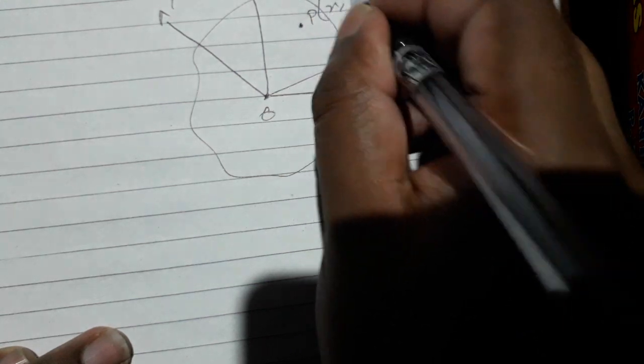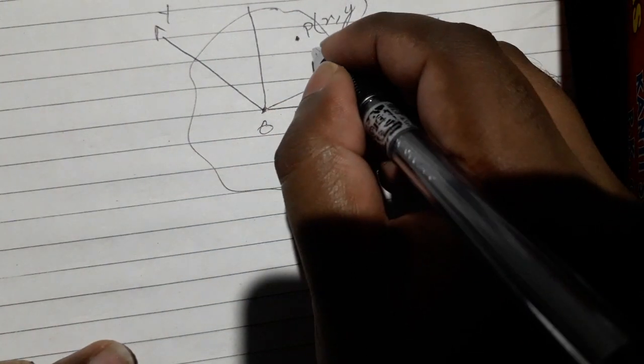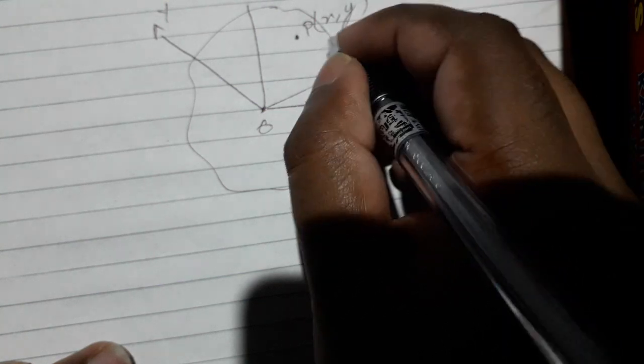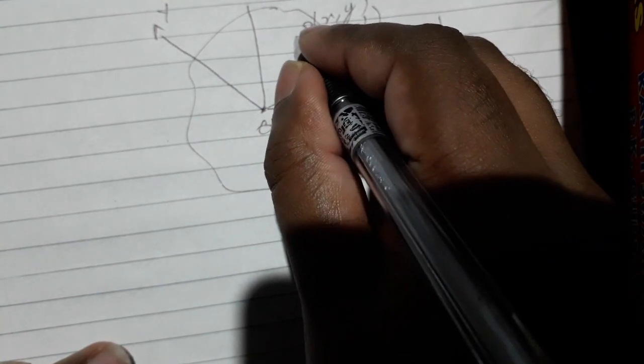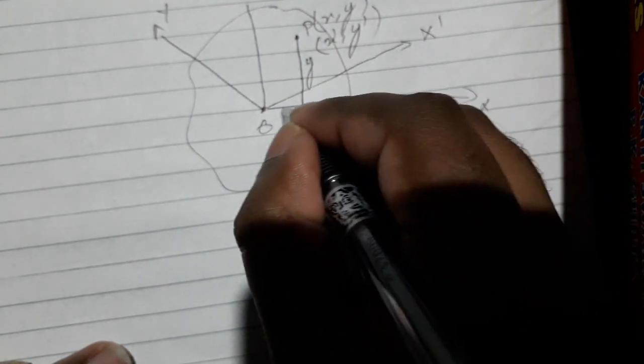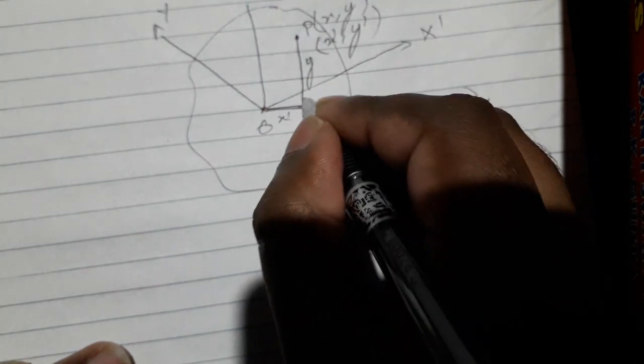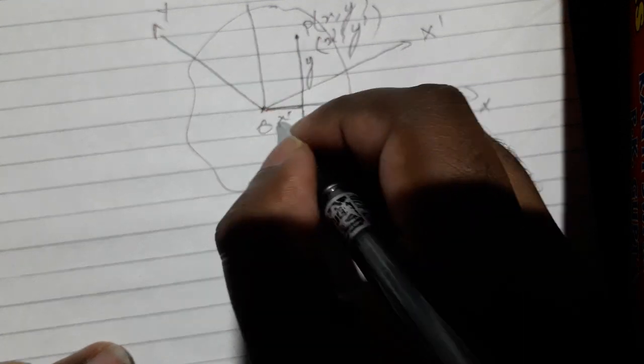Okay, so this point I'm taking as P(x, y), the coordinates of P with respect to Ox and Oy, and the coordinates of P with respect to Ox dash and Oy dash are x dash, y dash. So this perpendicular distance is y dash, and this perpendicular distance is x dash. This distance is y, and this distance is x.